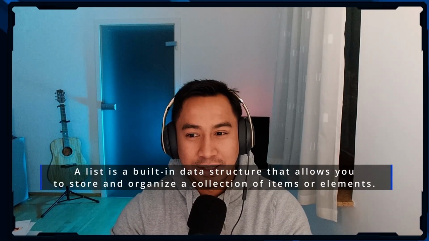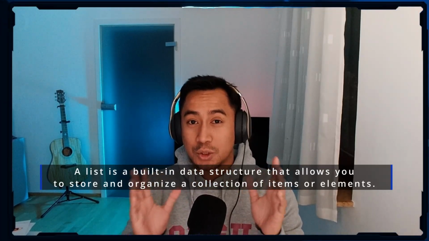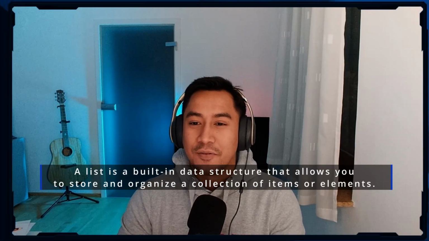A list is a built-in data structure that allows you to store and organize a collection of items or elements. Lists are ordered, starting with 0, 1, 2, etc. And they are mutable, which means that you can change the contents, which I will explain. They can also contain elements of different data types, as I explained in the previous video. If you haven't watched it, come on, watch it.